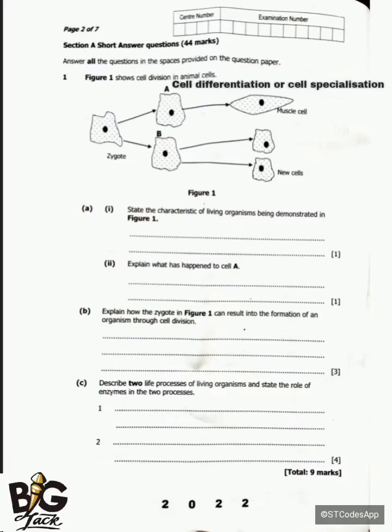During cell division, cells are produced in numbers and they look similar, like cell A and cell B. But during cell specialization or cell differentiation, each cell is going to have its own shape in order to carry out a specific function. So as cell A has changed to a muscle cell, we can call this process cell differentiation or cell specialization.